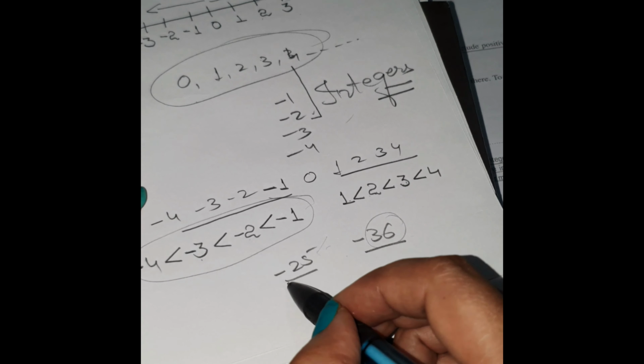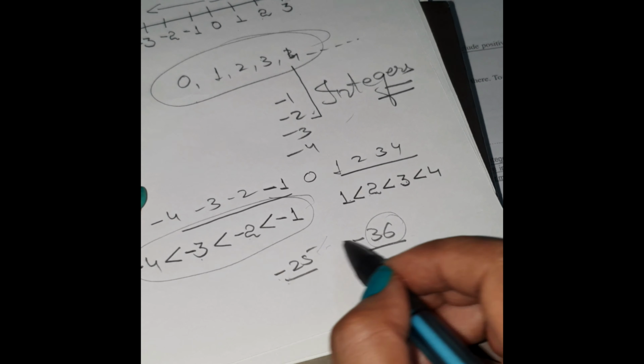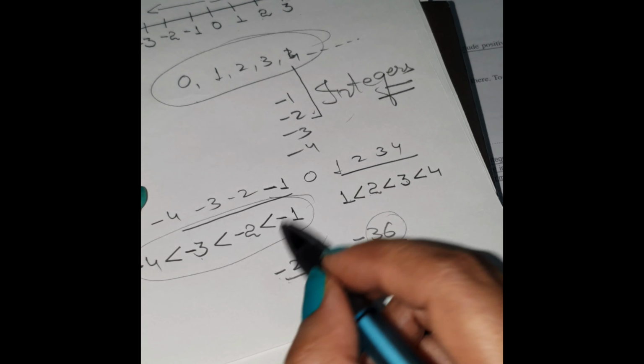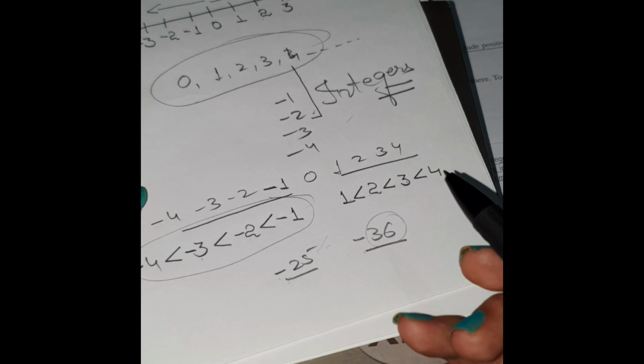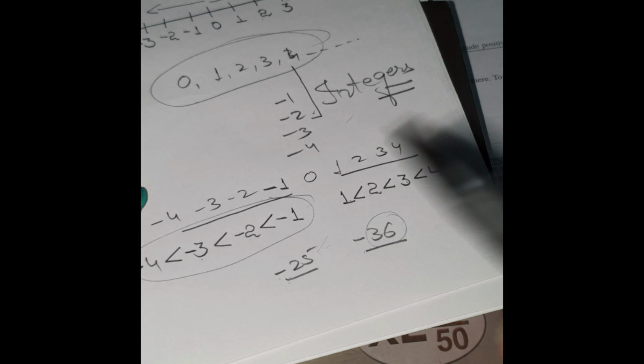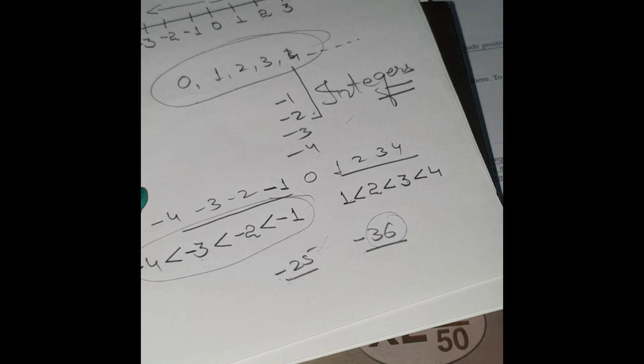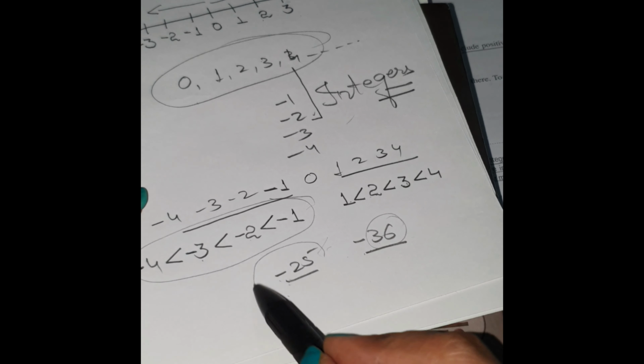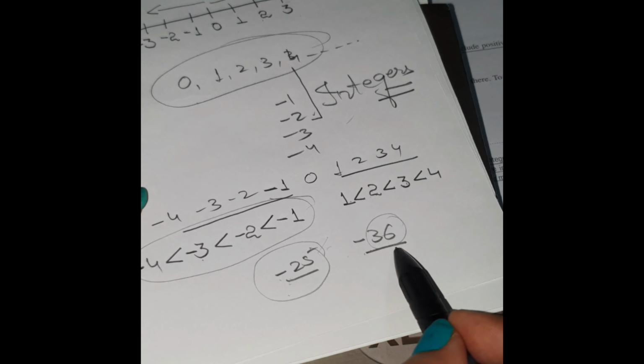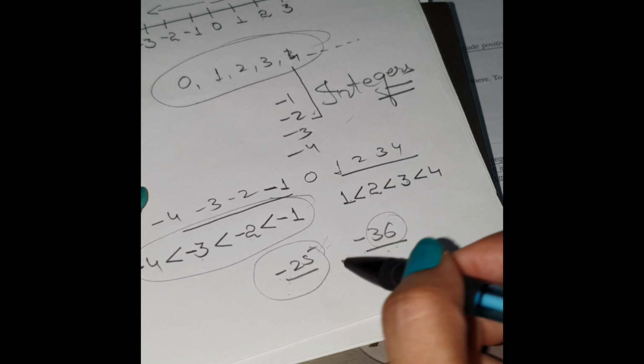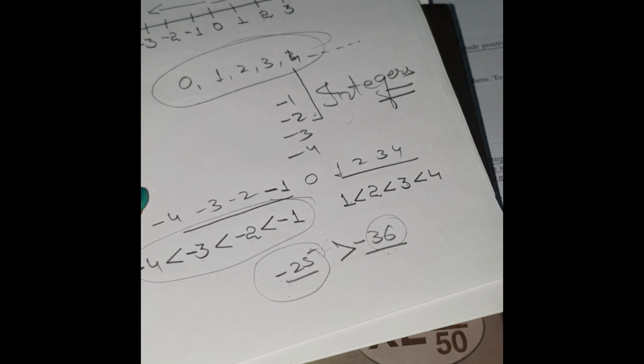No. You have to pay attention to the negative sign also. The number which is smaller is actually greater in negative. Negative में जो आपको छोटा नंबर होता है वही actually बड़ा नंबर होता है. So right now minus 25 is smaller than minus 36, right? So it will be actually greater.